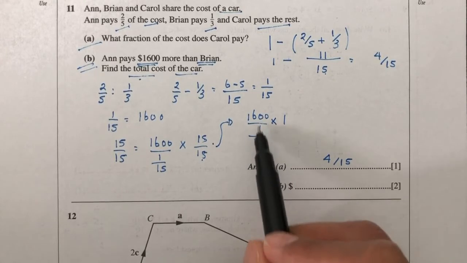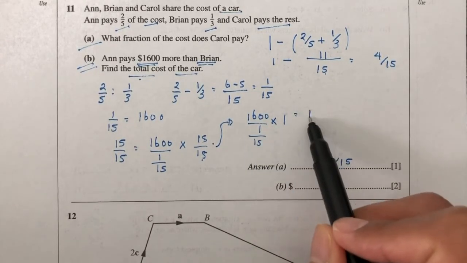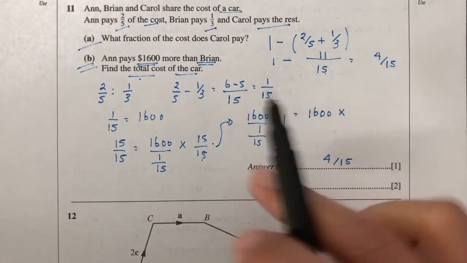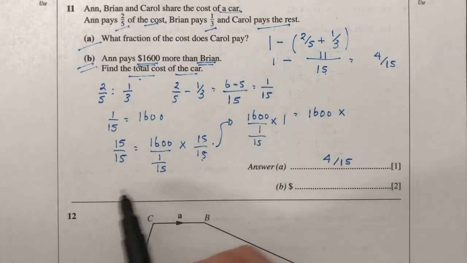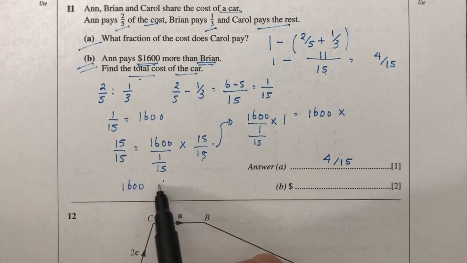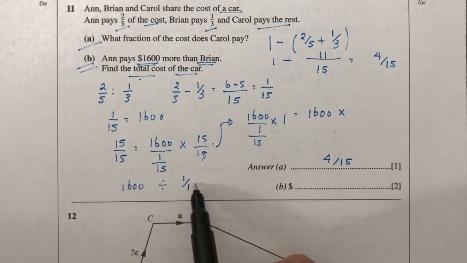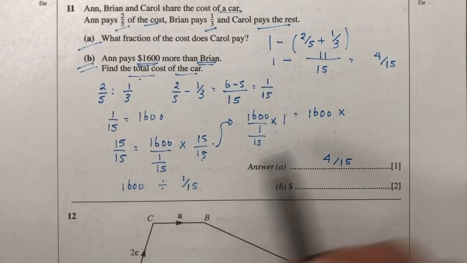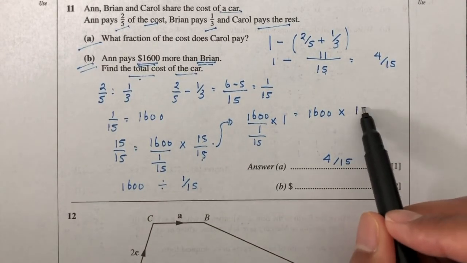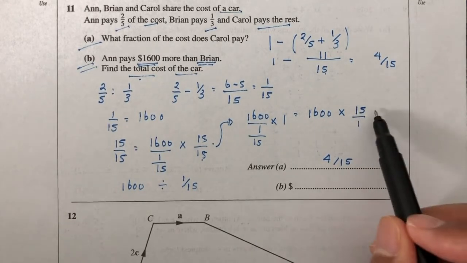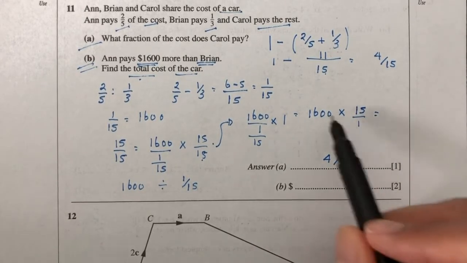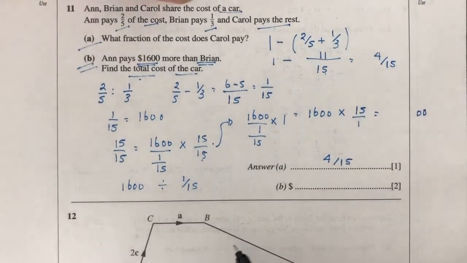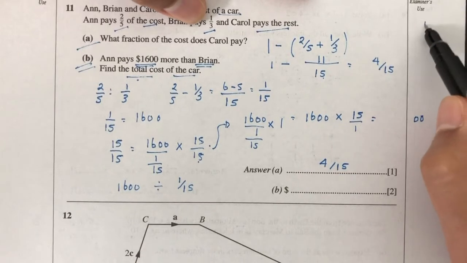And what is this one? When you have divide by something, we have to flip it to multiply. So flip this one. Let me write this down again here. So this is basically 1600 divided by 1 over 15. As you know, when you divide, you always have to change this to multiply, and this becomes 15 over 1. So let's simplify. So the 0, 0 goes away. So 16 times 15, what is that? Let's do this here.